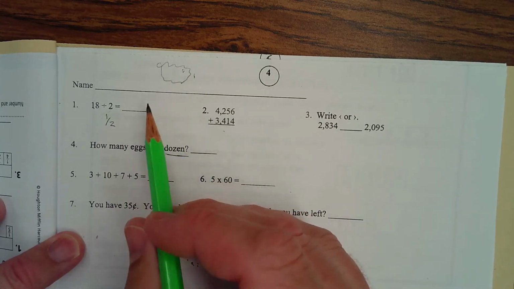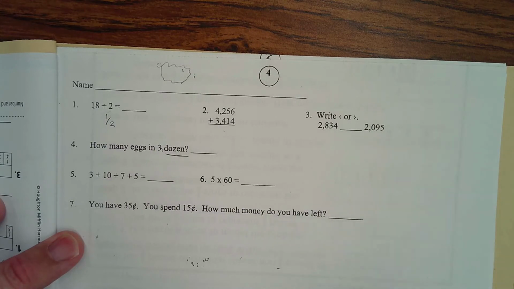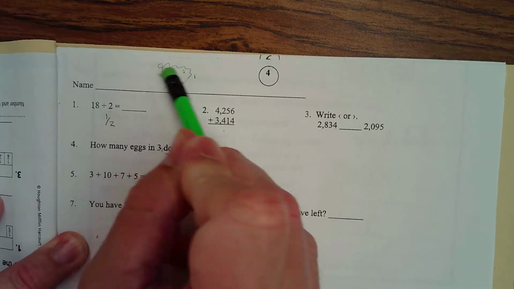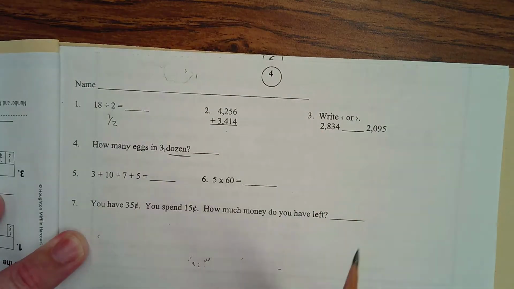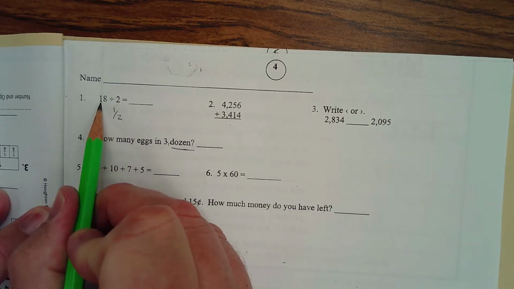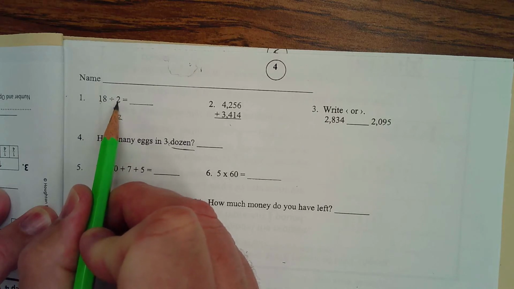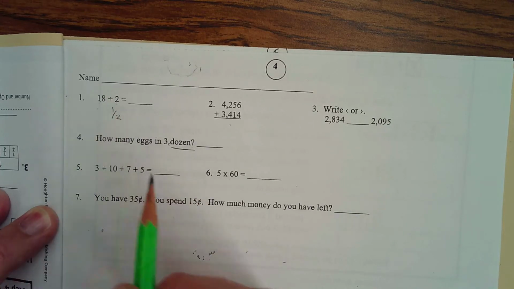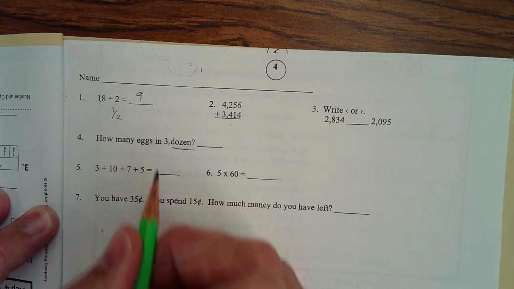So that could be 50 cookies divided between 5 people. That could be 100 pennies divided by 4 people, right? So a big pile of something cut into smaller pieces. So this is telling us 18, whatever they are, in 2 piles. So you're really just cutting 18 in half. And half of 18 is 9.